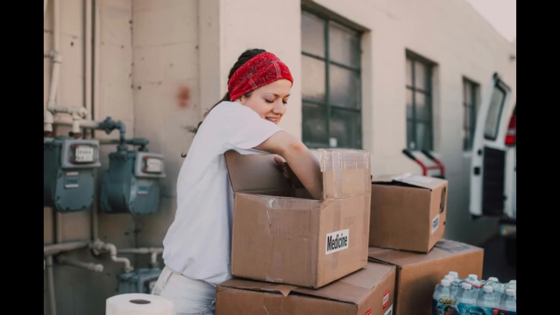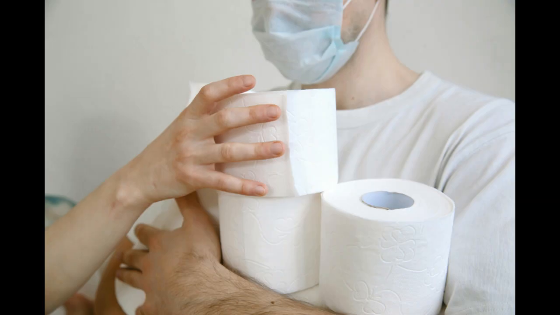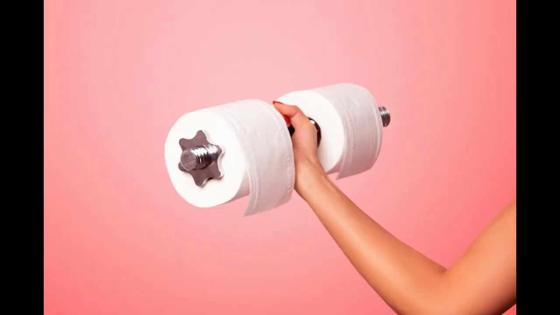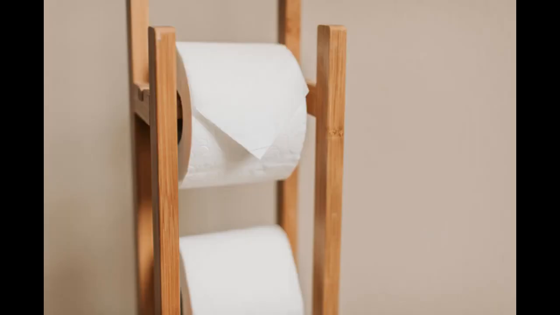10. Quality control. Implement strict quality control measures throughout the manufacturing process to ensure that your toilet paper meets industry standards and customer expectations. 11. Customer service. Provide excellent customer service to build trust and loyalty with your customers. Address any issues promptly and strive to exceed customer expectations.